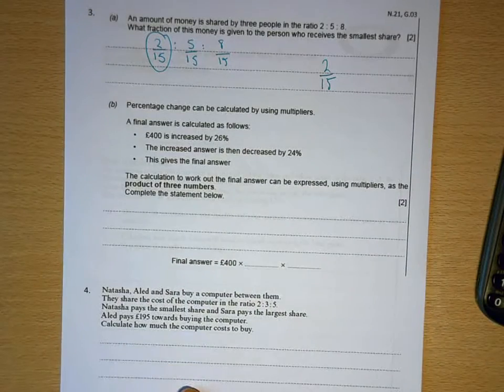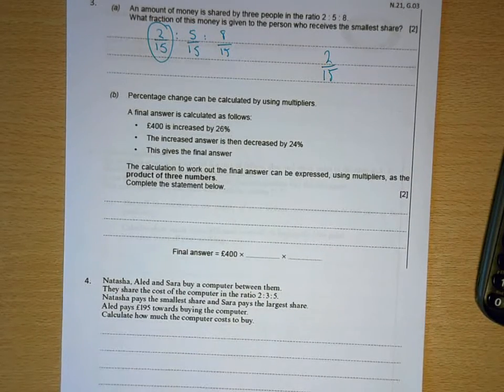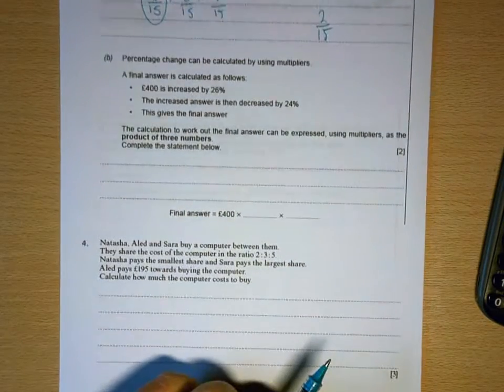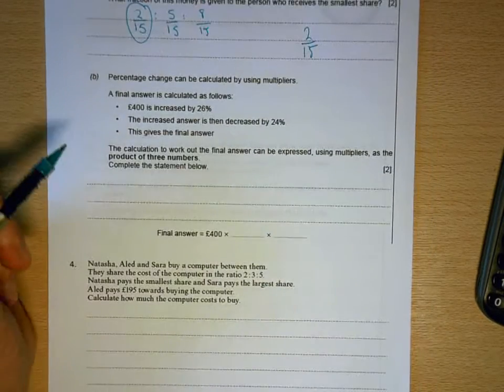And then part B to this isn't anything to do with ratio. We'll be covering it next week. I'll leave that for now. No, I won't. I will do it in case some of you have tried it.